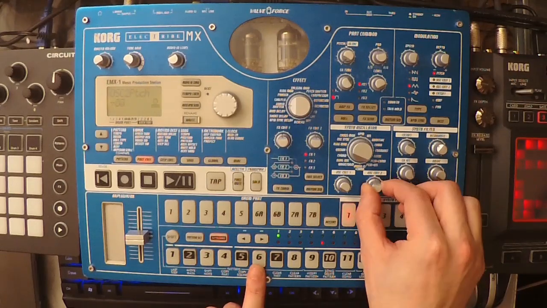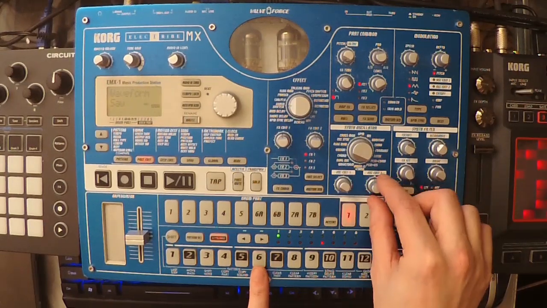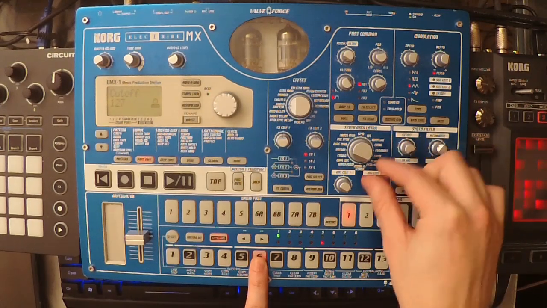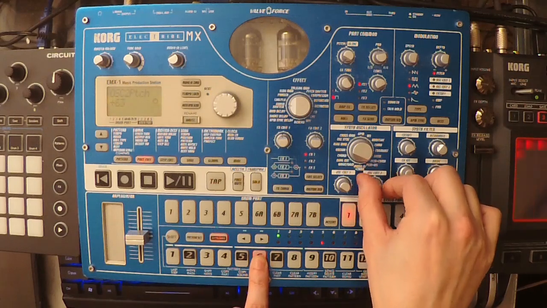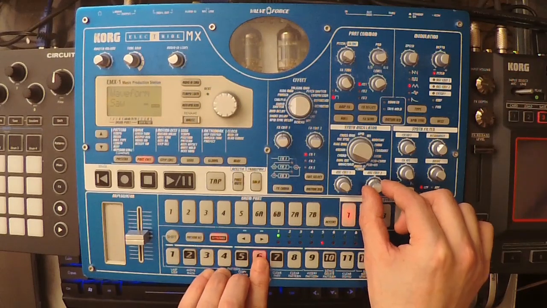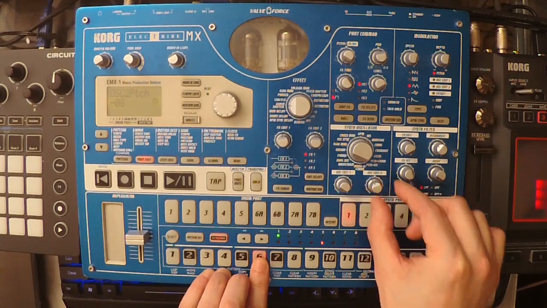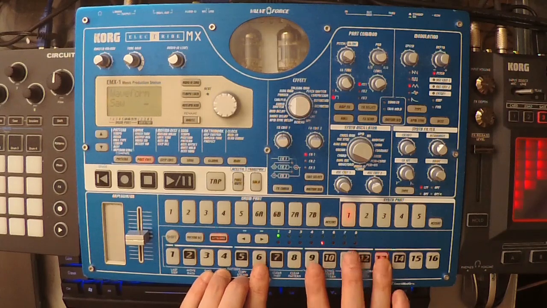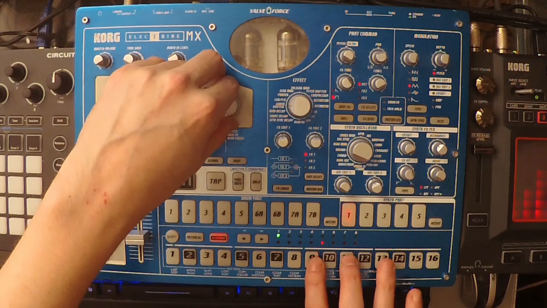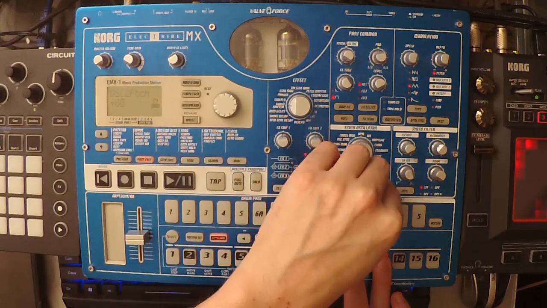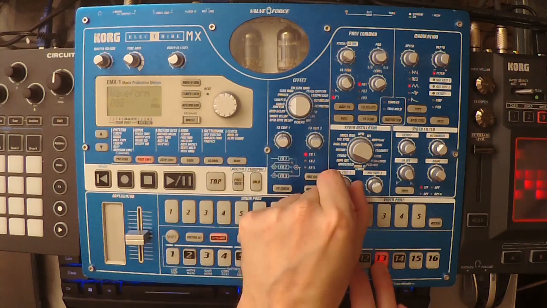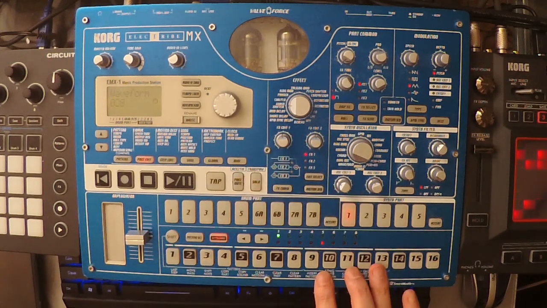So I'm starting here with the saw, and I just moved the pitch. It was all the way down here, so you could hear that. You can slightly detune the pitch. If you press part edit, it'll show what waveform you're on. And so I like that sound. So I want it to do that automatically.